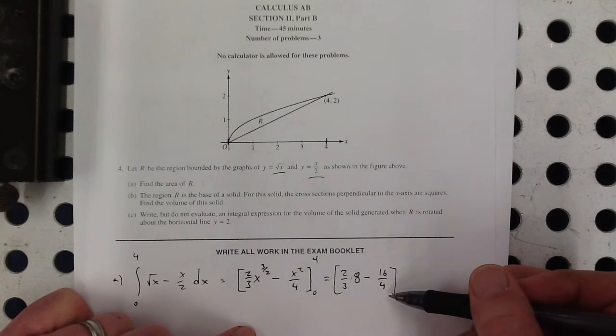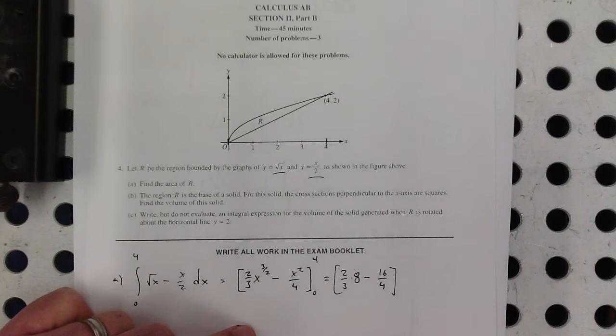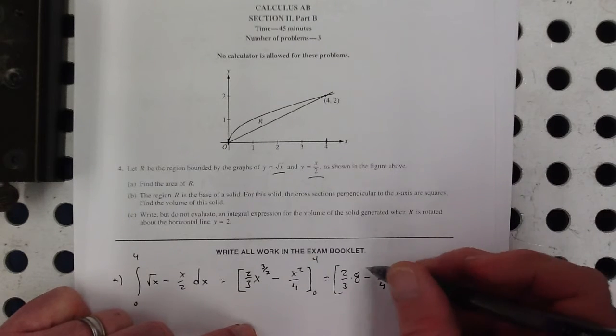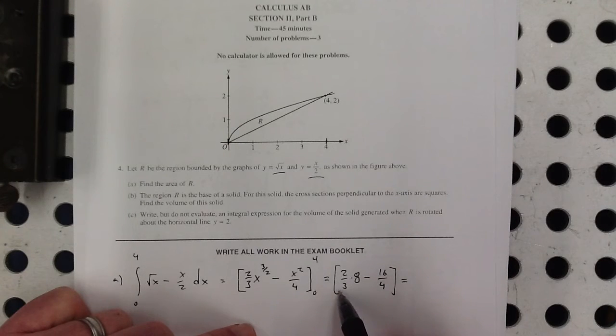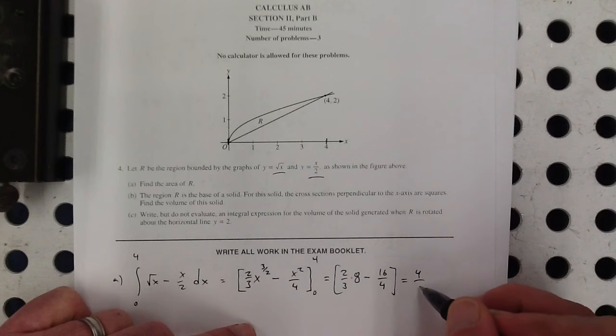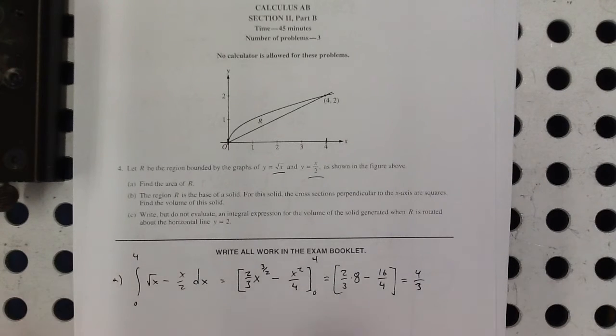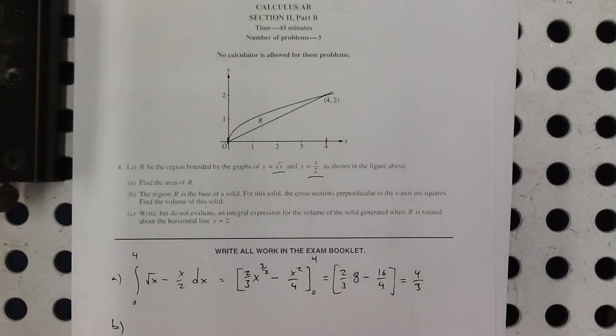You can leave the answer like this. That is totally 100% allowed. If you simplify, then this is going to be 16/3 and minus 4, which is 12/3. So that would be 4/3 if you choose to simplify that. But why would you, really? I mean, once you get all numbers, you're good.